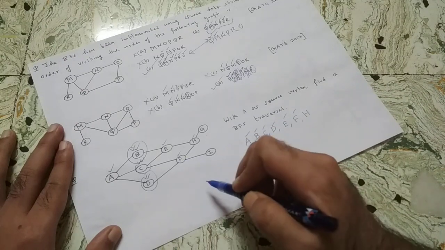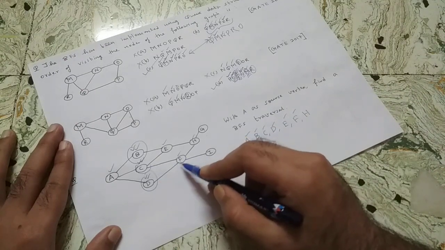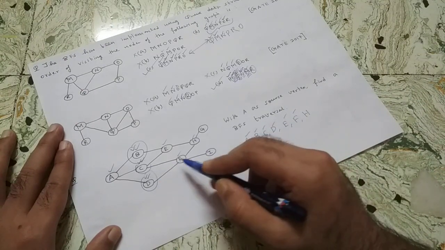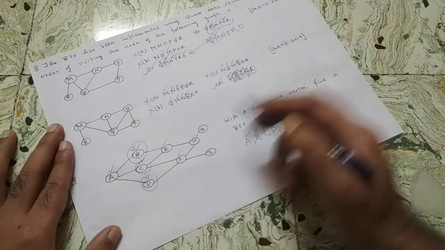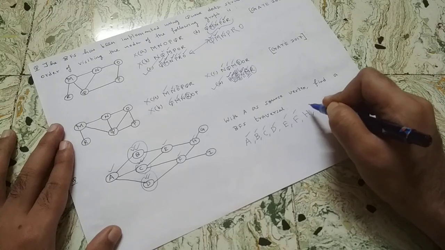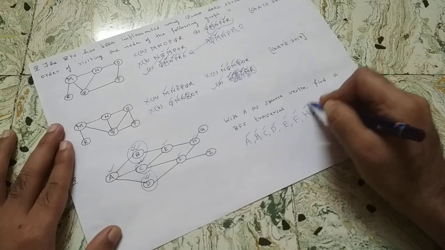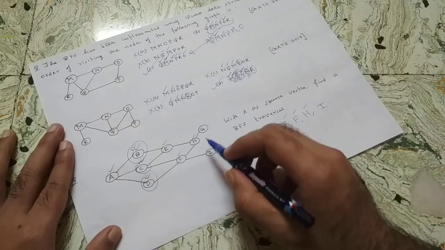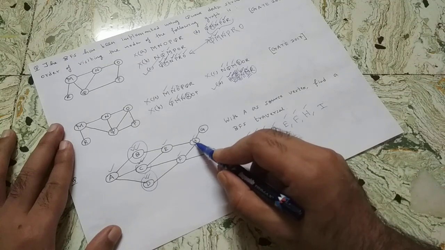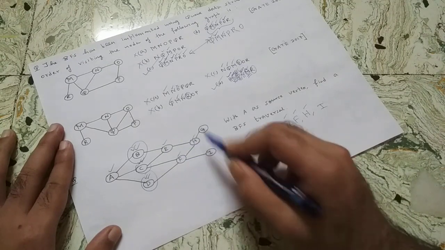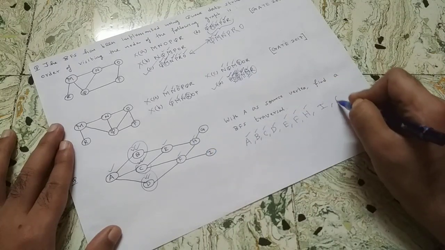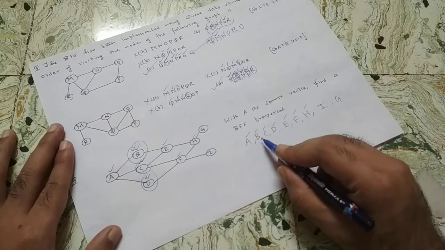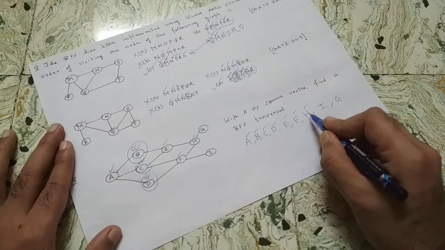After visiting H, I'll consider the next vertex, which is F. What are the adjacent vertices of F? C, D, H and I. Out of C, D, H and I, only I has not been visited. So I'll visit I. Now I'll consider H as my current vertex, and I find that the adjacent vertices of H are E, F and G. Out of E, F and G, only G has not been visited. So I'll visit G.